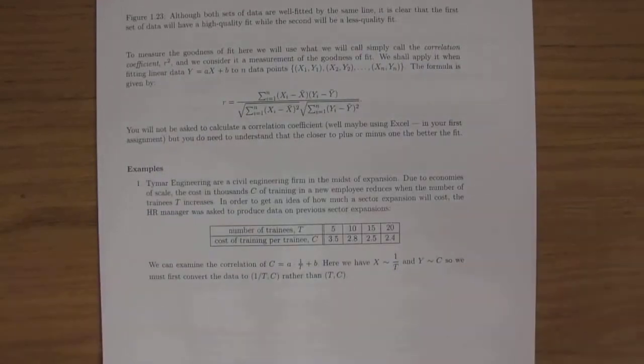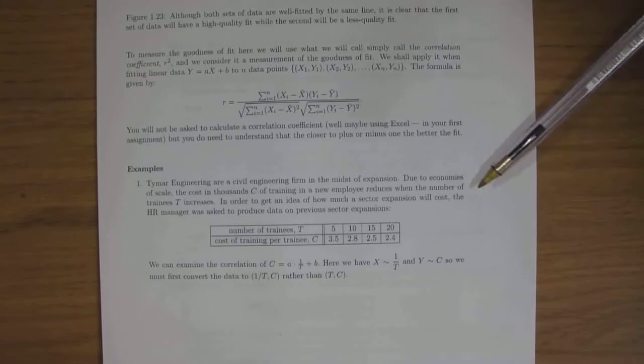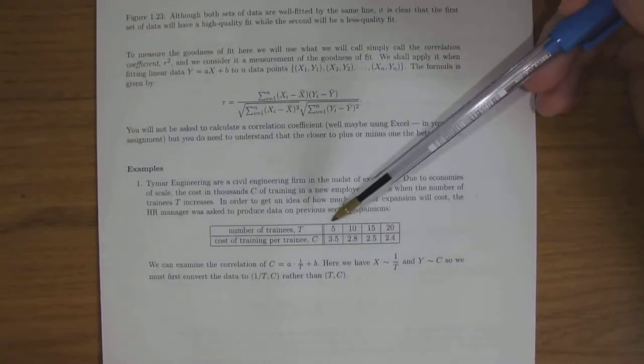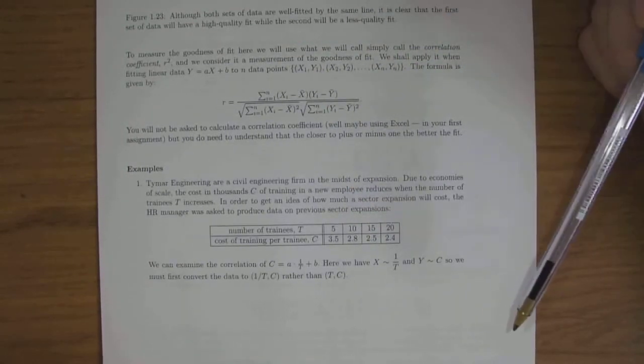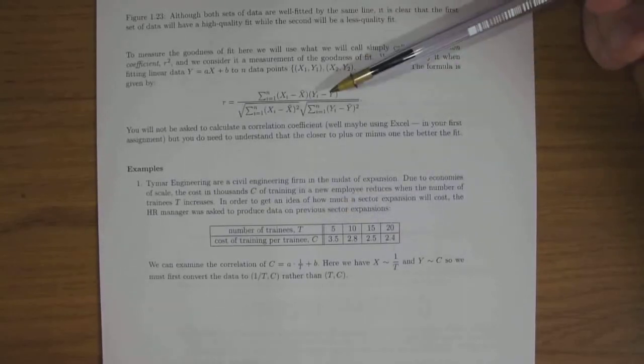All right, let's see what kind of questions or examples we have here. So, a engineering or civil engineering firm is in the midst of expansion due to economies of scale. The cost in thousands, C, of training a new employee reduces when the number of trainees, T, increases. In order to get an idea of how much a sector expansion will cost, the HR manager was asked to produce data on previous expansions. It's weird that they had 5 trainees, then 10. Those numbers are a bit funny.